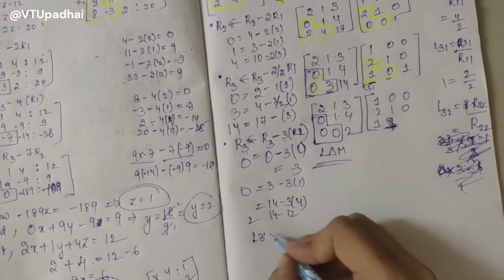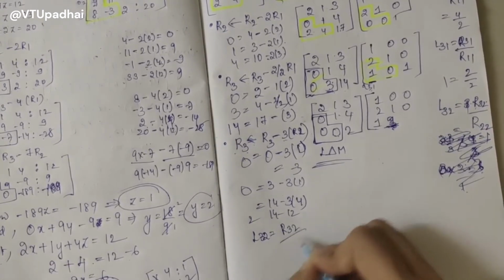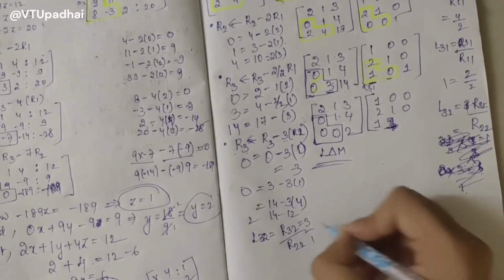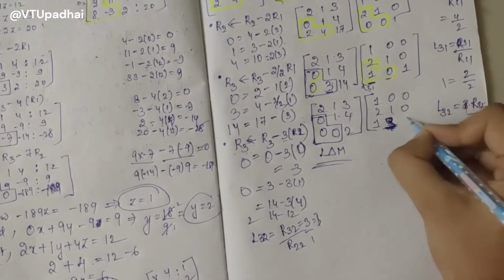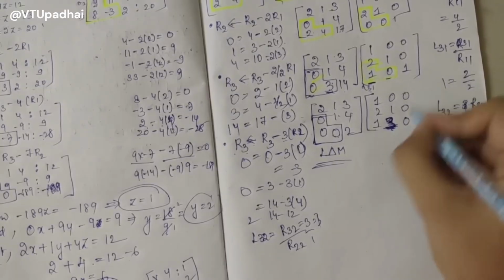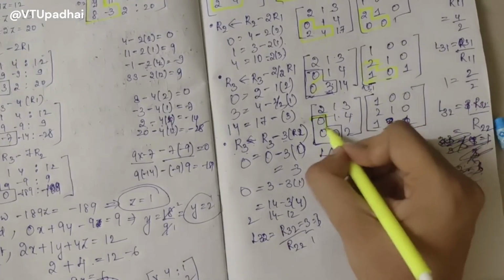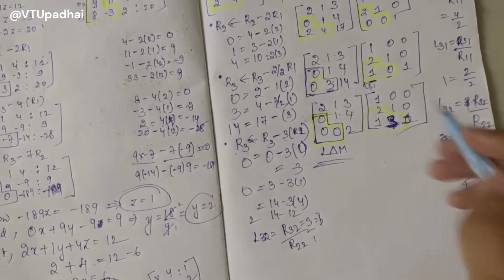In order to write the value for this, I'll consider L32, that is I'll consider R32 by R22. R32 value is 3, R22 value is 1, so I get 3 here. So I'll write 3 here, and here I'll write 1 as it is. So my aim was to get this as the lower triangular matrix and this as the upper triangular matrix. I have obtained both.